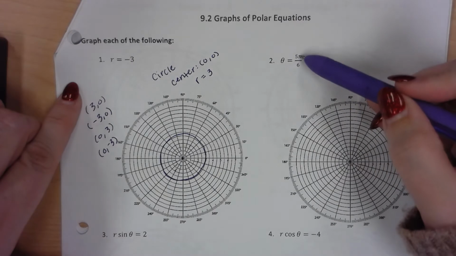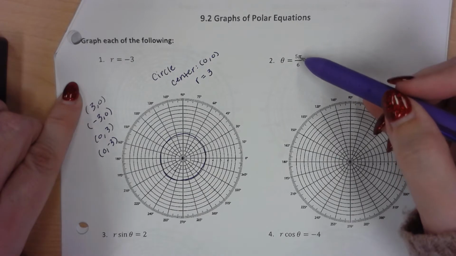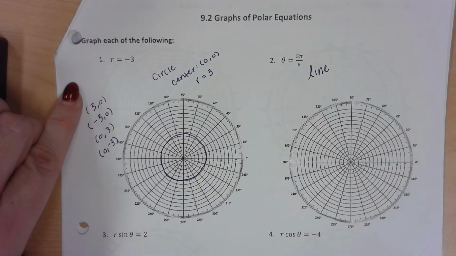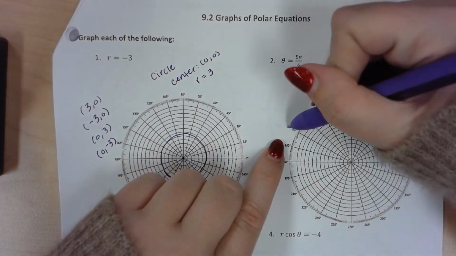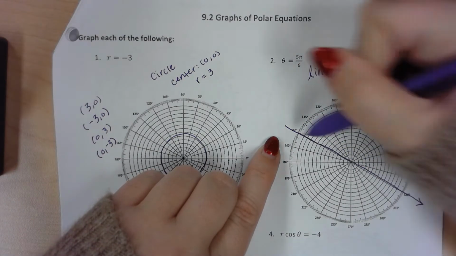Next we have theta equals 5 pi over 6. So this is saying no matter what the r is, our theta is always 5 pi over 6. So this is going to be a line through 5 pi over 6, which is 150 degrees. So this is going to be all of these.